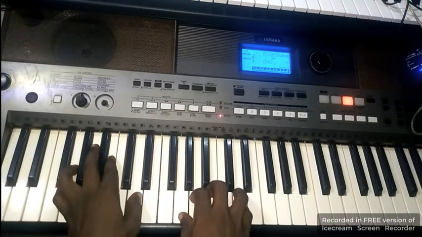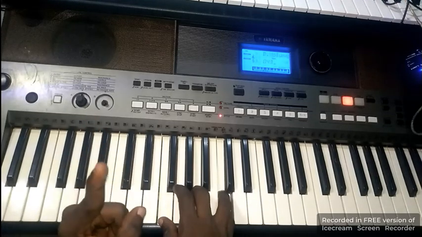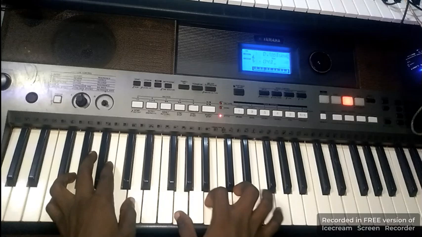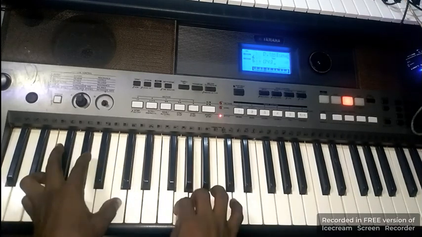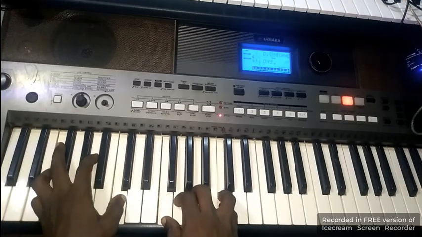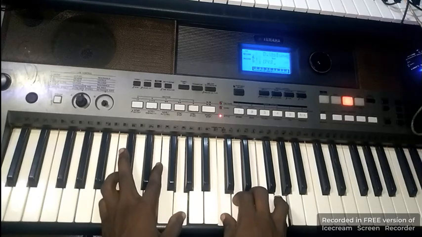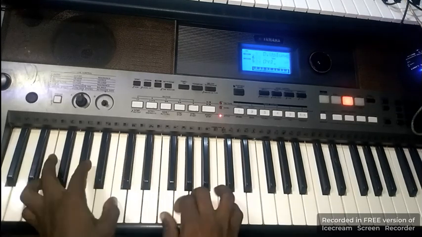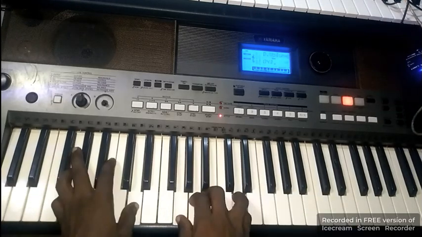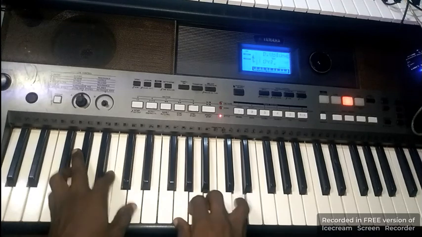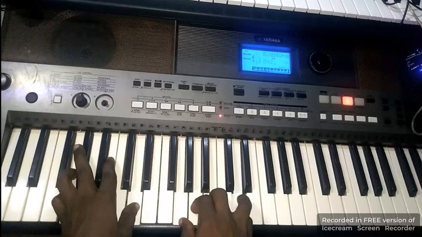Okay, now F, then we are going to G next. Very simple. Then F again. F major. We are going back to F again. B, E, F, then G.